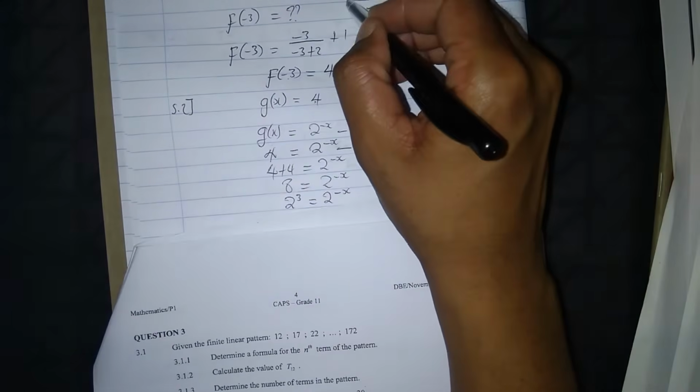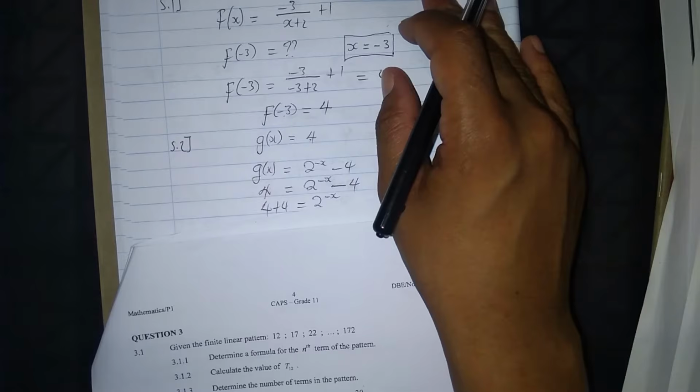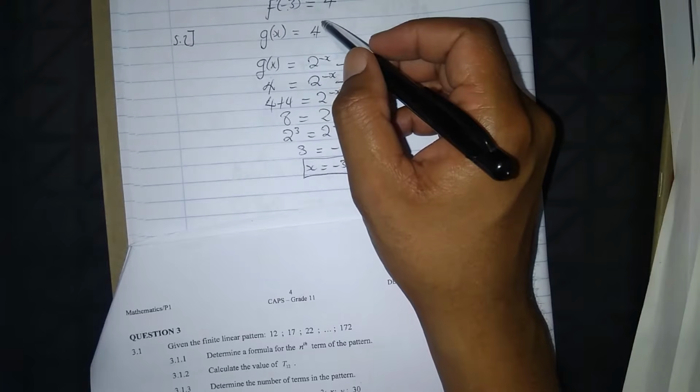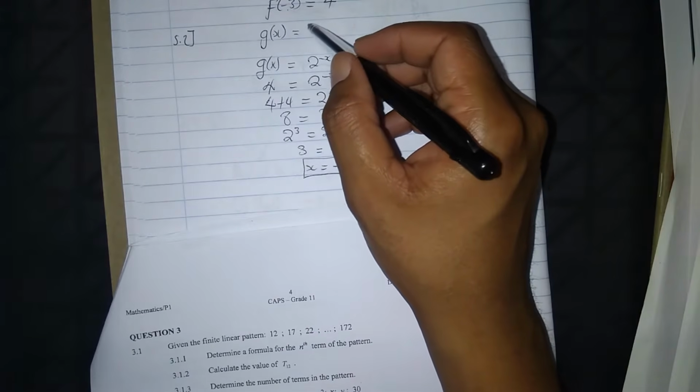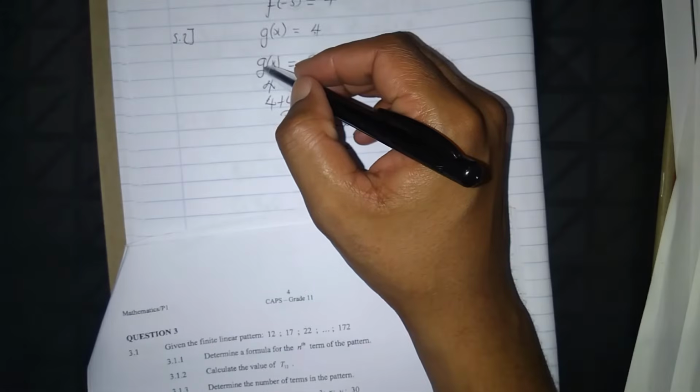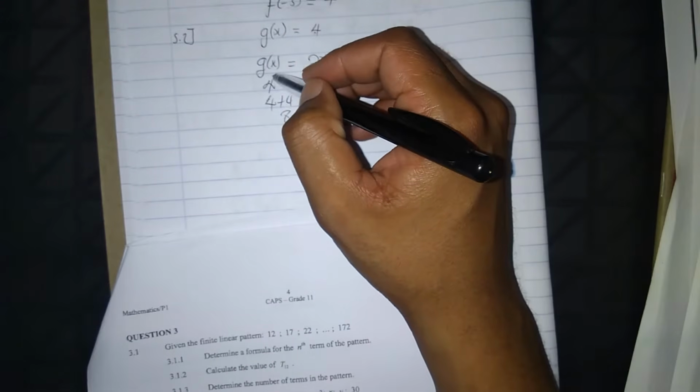So check this out again. In the previous question, we substituted x equal to -3 and got 4. Then again in the second question, if we take the very same y value from the previous answer and substitute it into the exponential function as a y value, let's see what we get as an x value. Guess what?